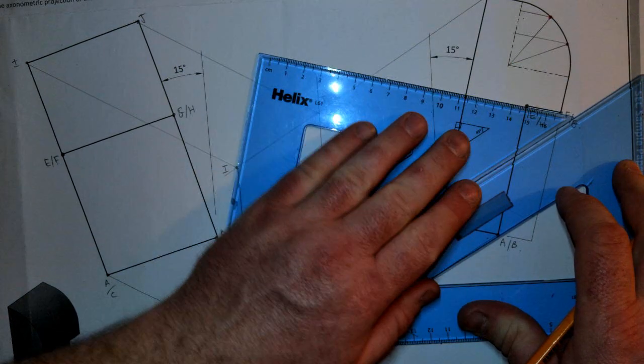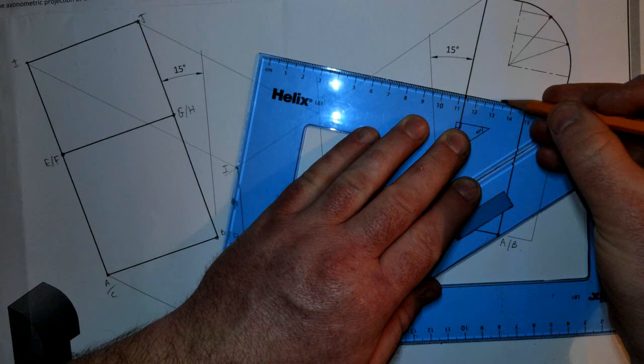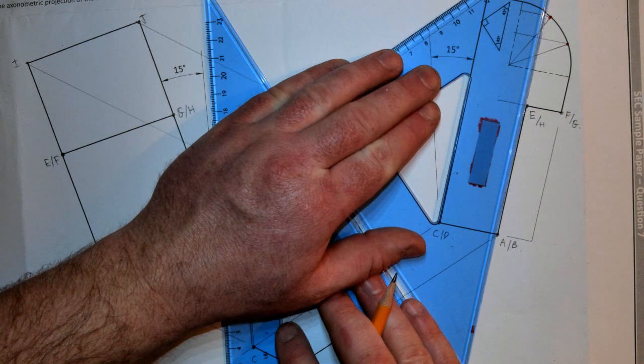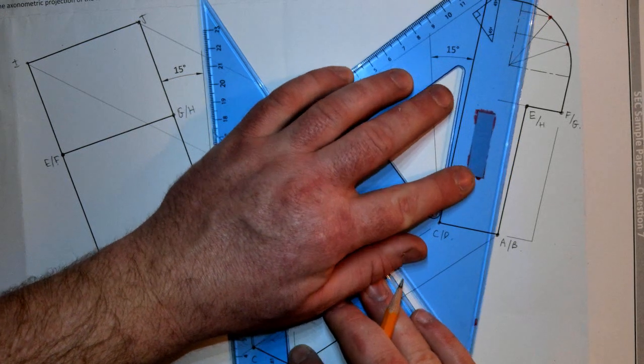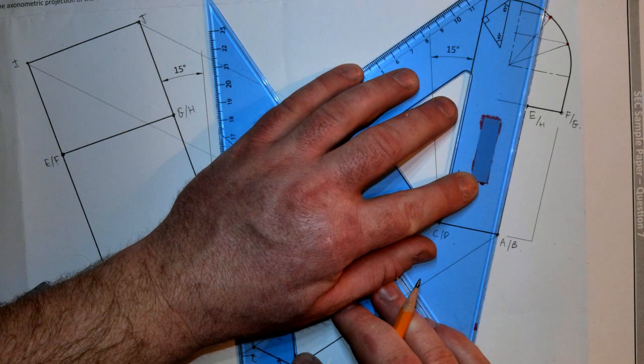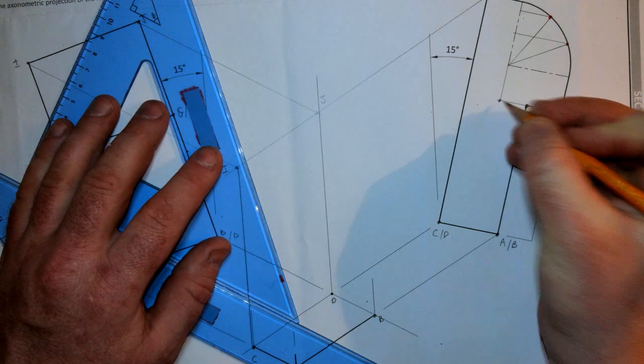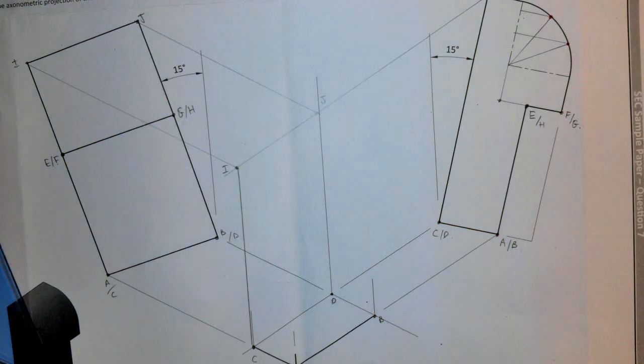And what I'm going to do is, it might be a funny move you might think, but I'm going to bring this one over. And I'm going to join it back up to this point here. So just generate another point here. You'll see the reason now in a minute for that.